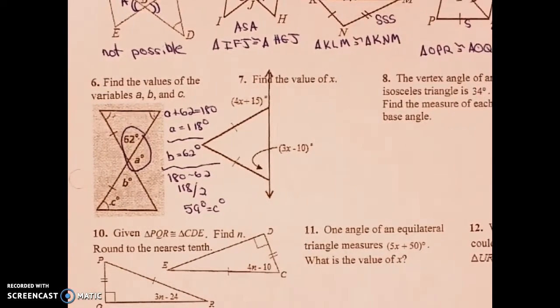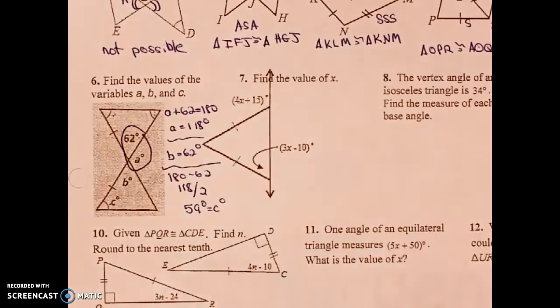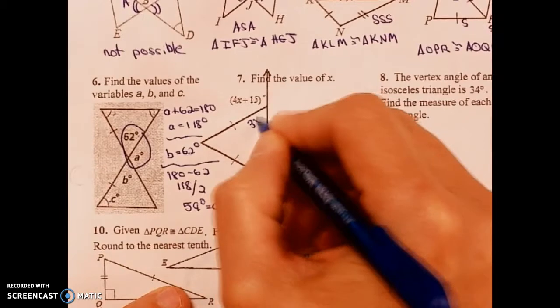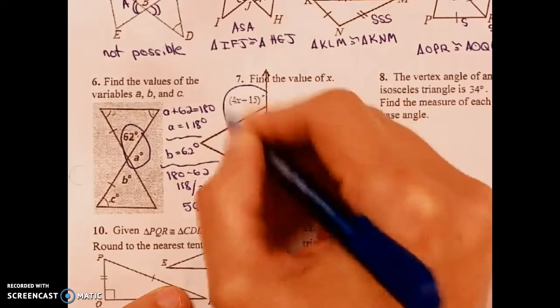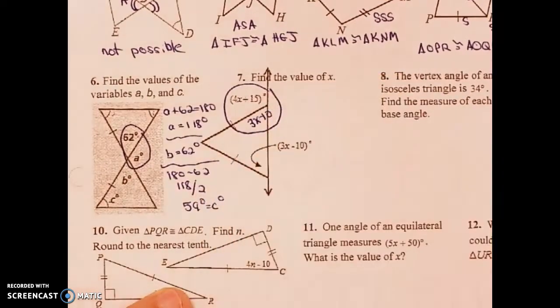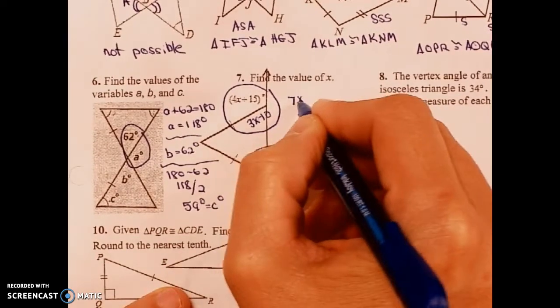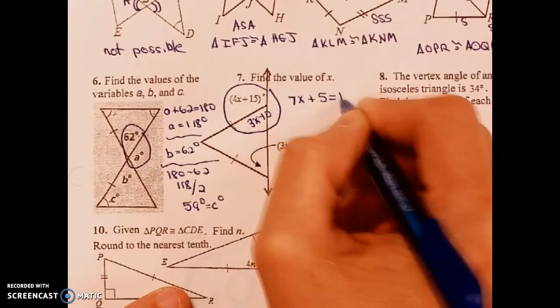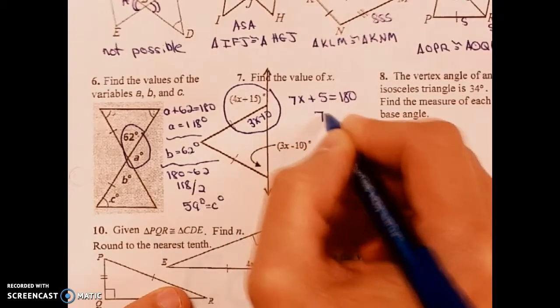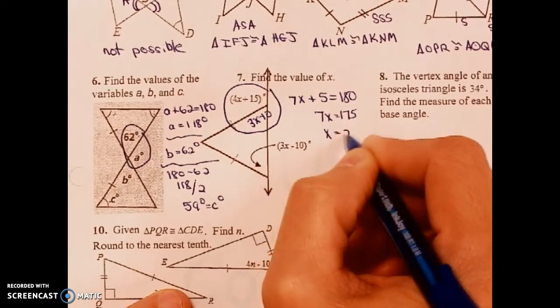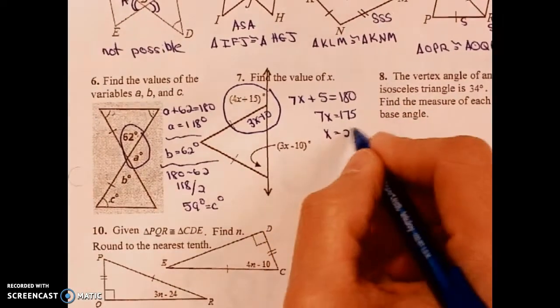Okay, moving on to number 7. Again, I have an isosceles triangle. So if this is 3x minus 10, this angle is 3x minus 10, and now I can see these form a line which is 180 degrees. So we're going to add the like terms. I see 7x plus 5 equals 180. 7x equals 175. And finally, x is equal to 25.